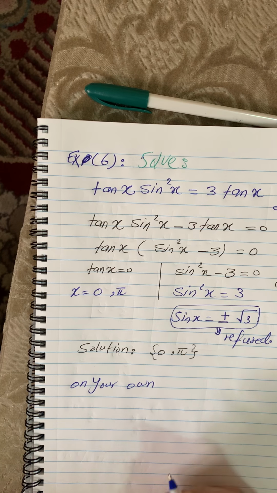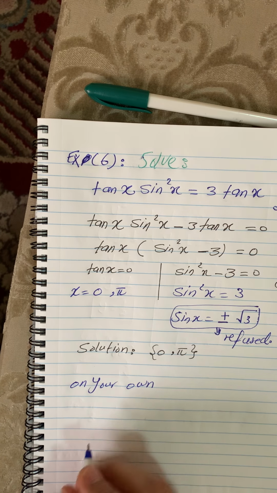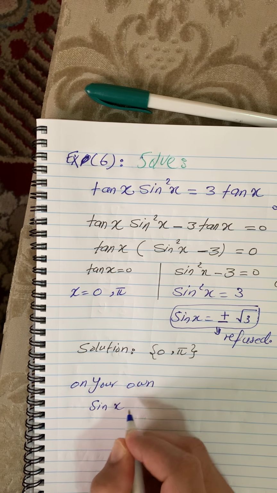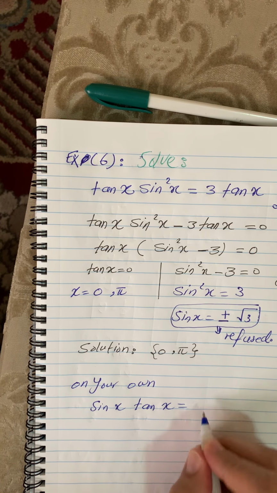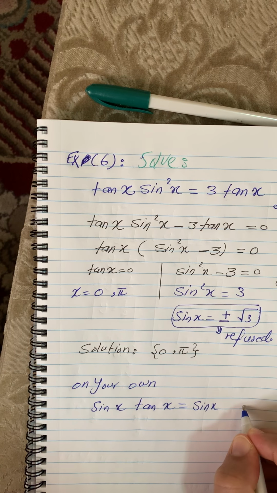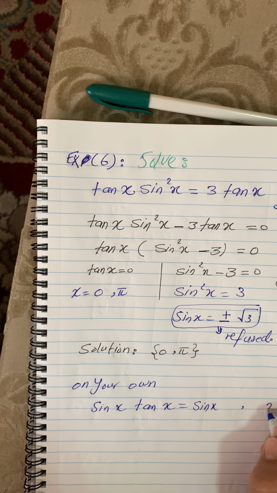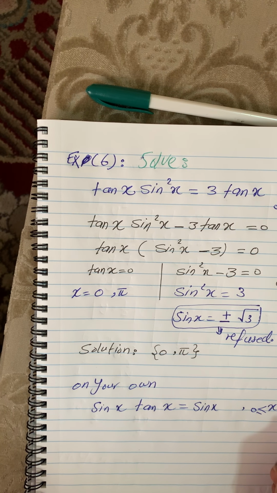On your own, solve the equation sine x tan x equals sine x, given x is more than or equal to 0 and less than 2 pi.